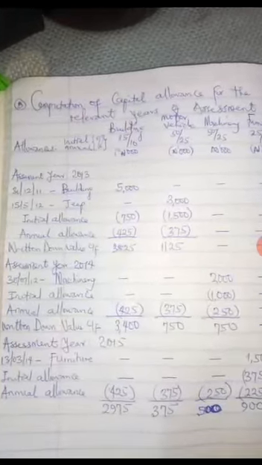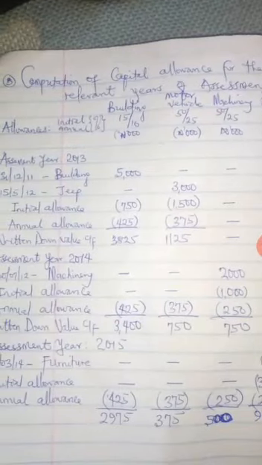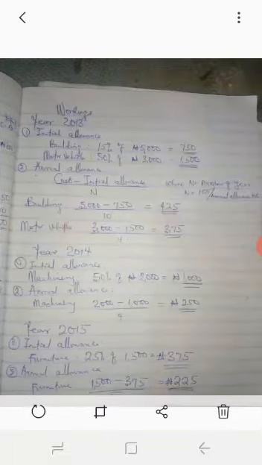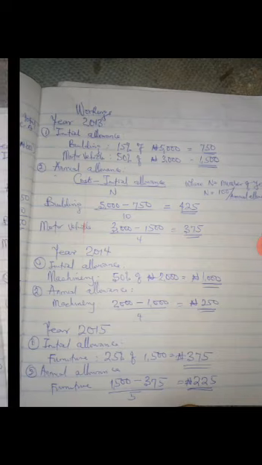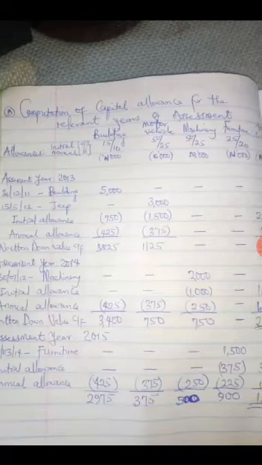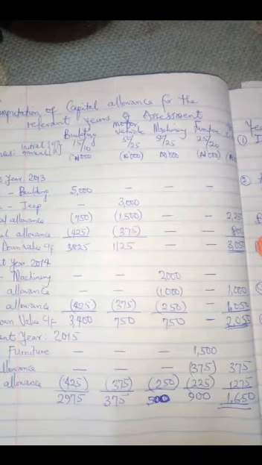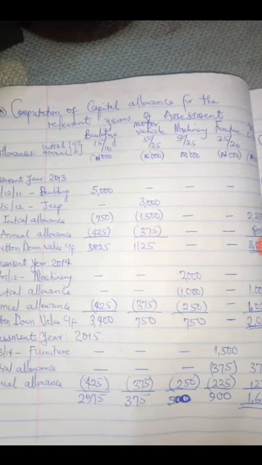We are working out. Let our attention be on 2013. Let's leave other information. So looking at this now, we have gotten our 750, which is 15% of 5,000. Then 50% of 3,000 is 1,500. At least we now understand the initial allowance. We're not working on plant and machinery, and we're not talking about furniture. That's why we have those dashes there.